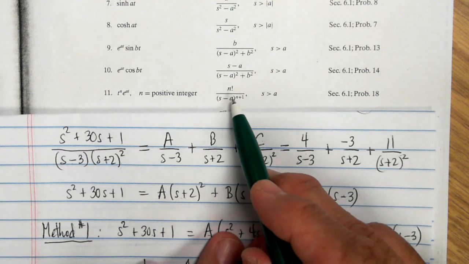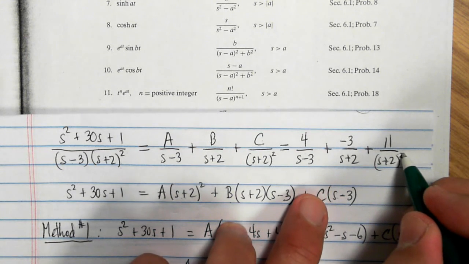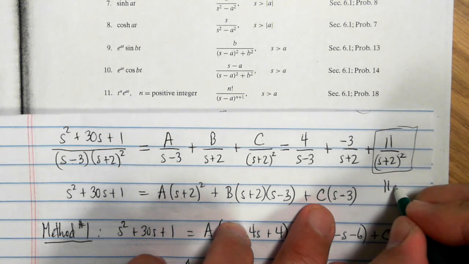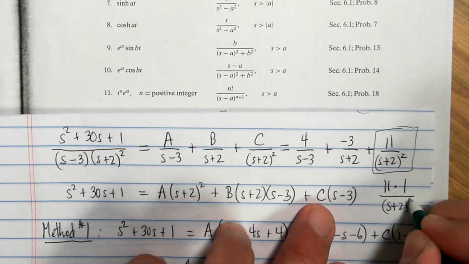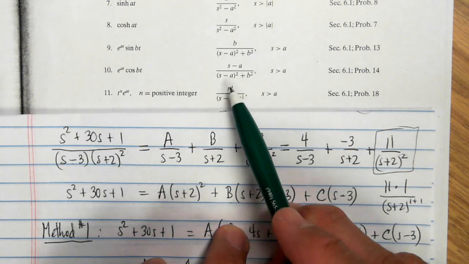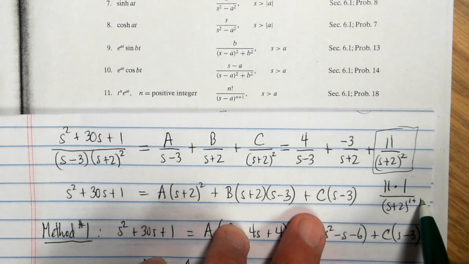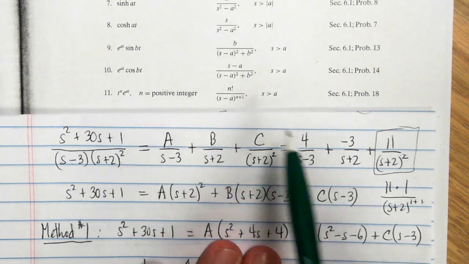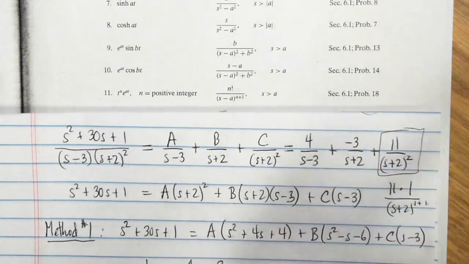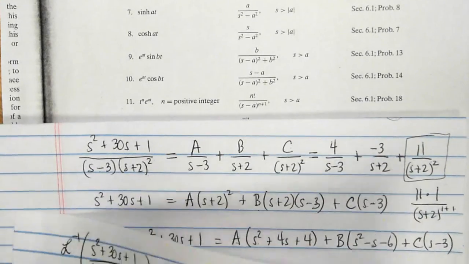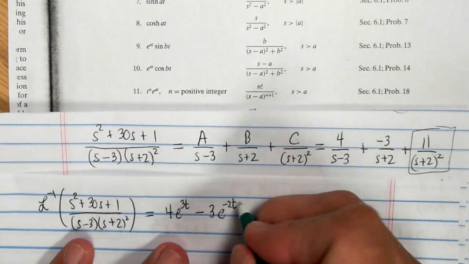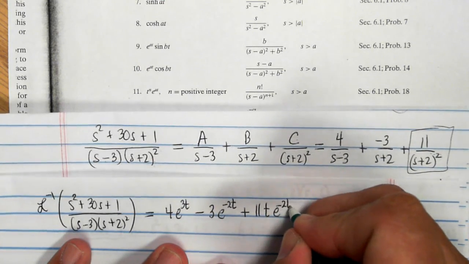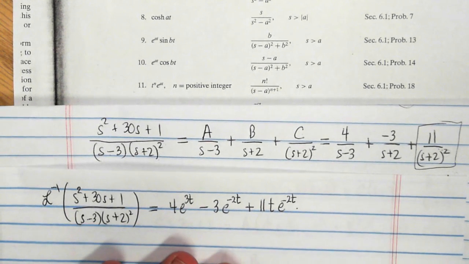So I have s minus a to the 2 squared. So my 2 here is 1 plus 1. So just taking a look at this part all by itself, that's 11 times 1 over s squared to the 1 plus 1. So I have a 1 factorial, there's the 1, then I have n plus 1, and so this pattern is what I'm going to use. So my n is 1, so t to the first, my a is negative 2, and so therefore I conclude that the inverse Laplace transform of this part is going to be plus 11 t e to the minus 2t. And that is going to be the inverse Laplace transform of this function.